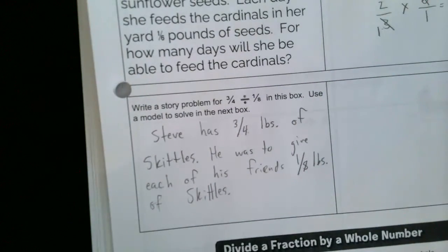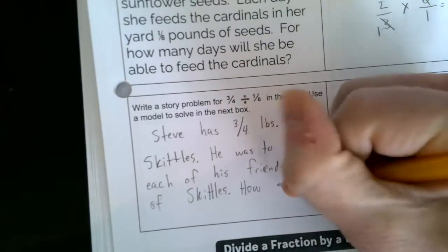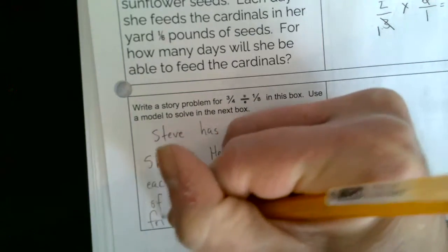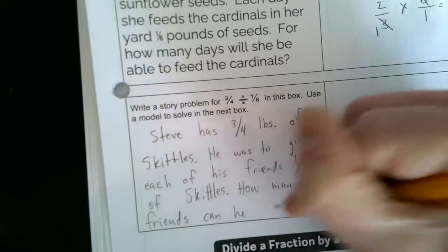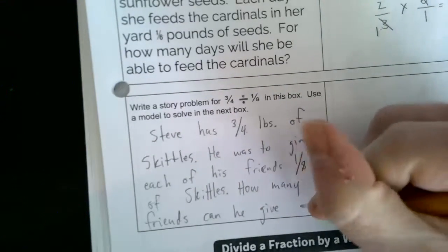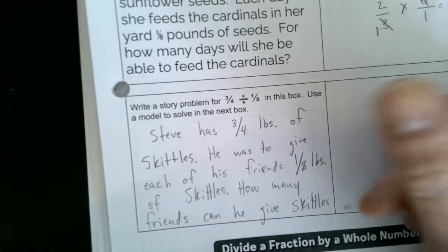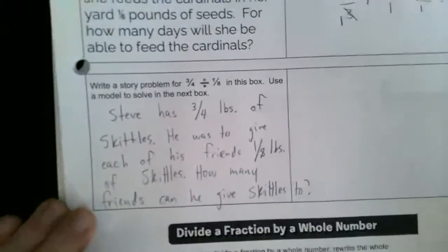So the question is, how many friends can he give Skittles to? That would be the question.